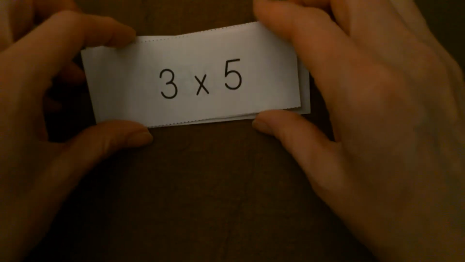3 times 11, 33. 3 times 1, 3. 3 times 6. Oh, there's that 3 times 6, 18. So now I got it right at 5 cards. I'm going to put it back again about 5 cards. 3 times 5 is 15. I got it right a couple times. That one can go back about 5 cards.